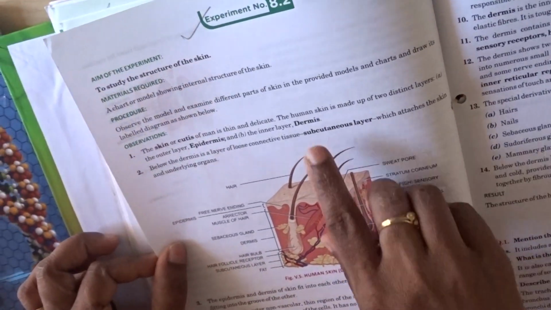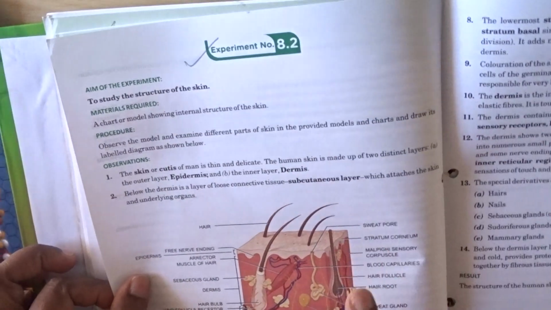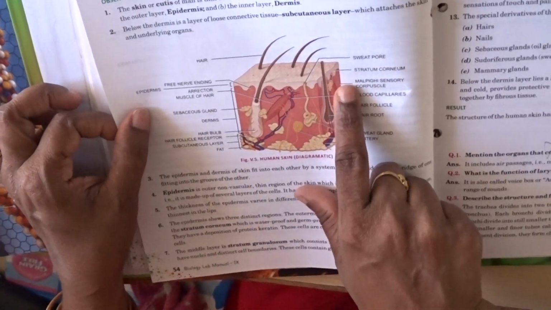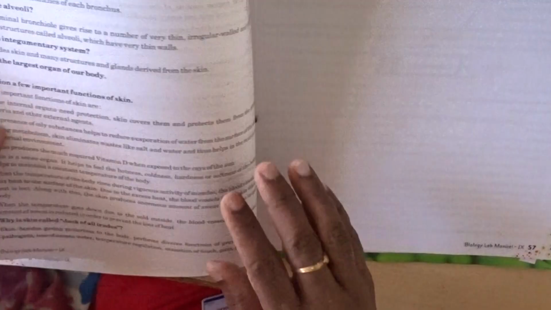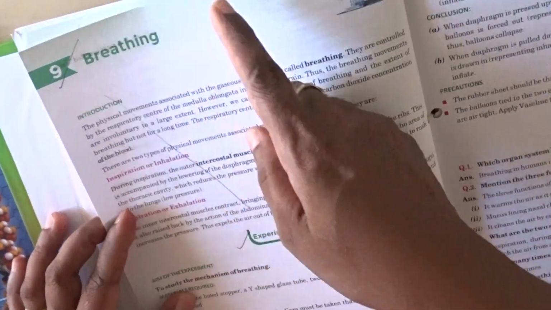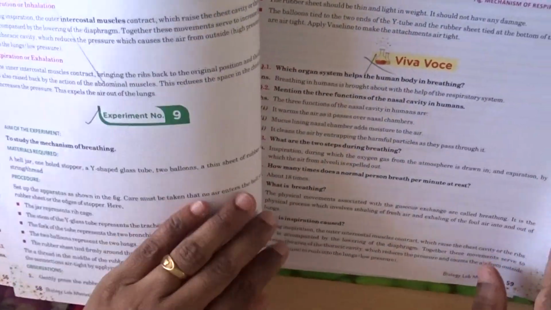And then next, experiment number 8.2, the second experiment in the same chapter. The structure of skin is very important. Draw the diagram on the drawing page and write all the things up to here. And then the next experiment, next chapter, breathing. Breathing experiment number 9. You have to write this, and these two diagrams you have to draw.